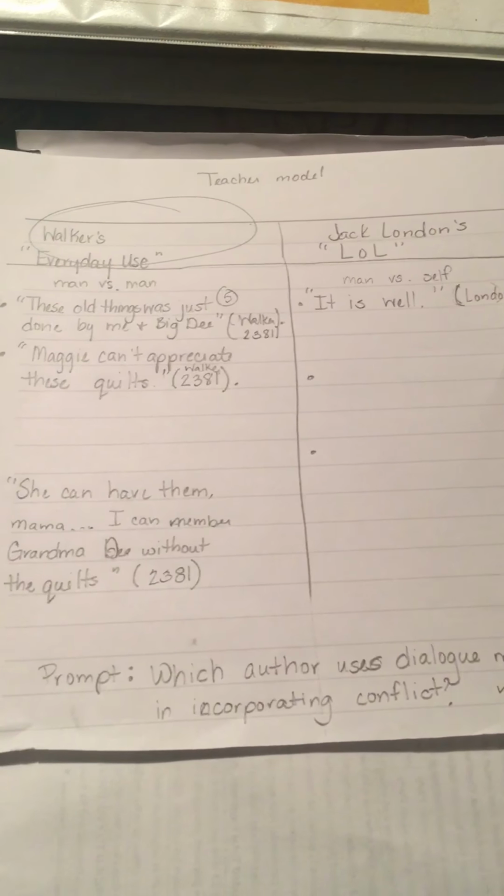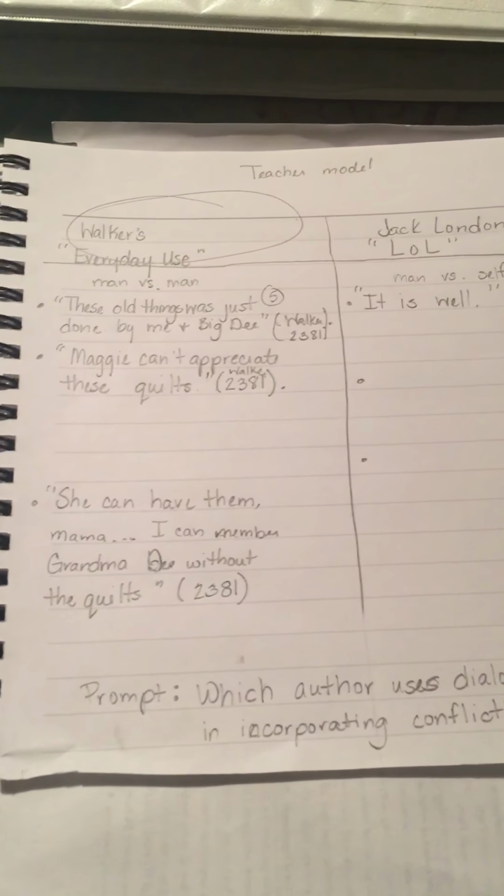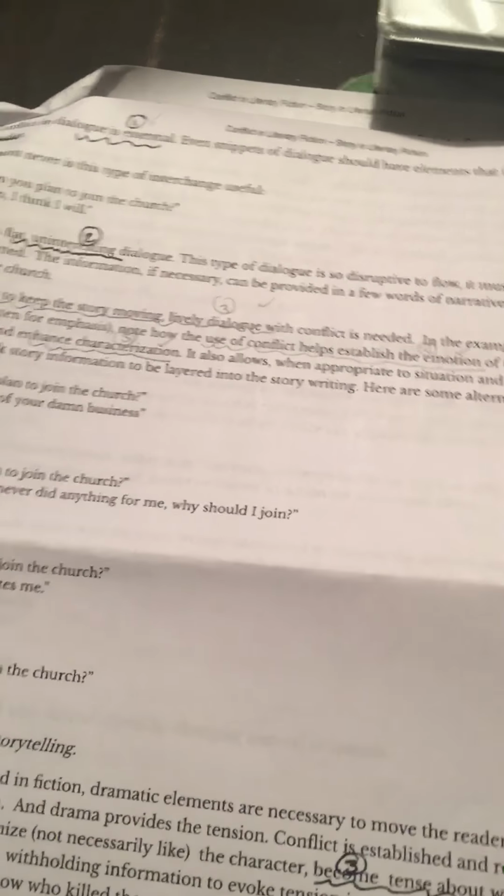The other thing that you need, and probably equally as important, is your source material that I sent you. And I'm going to turn the video for a second. I sent a picture of this through Remind, okay? And this is the article Conflict in Literary Fiction by William Coles. In this section on dialogue, he says dialogue's essential, one thing.